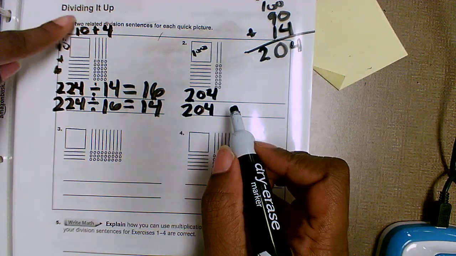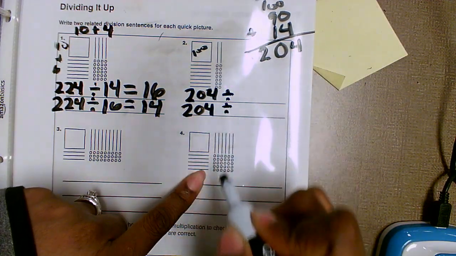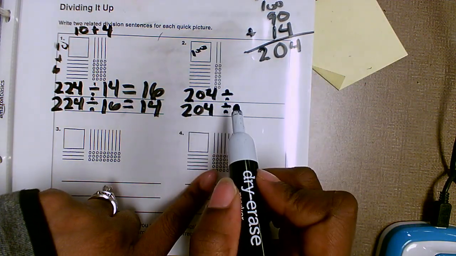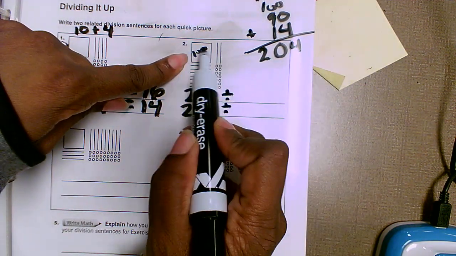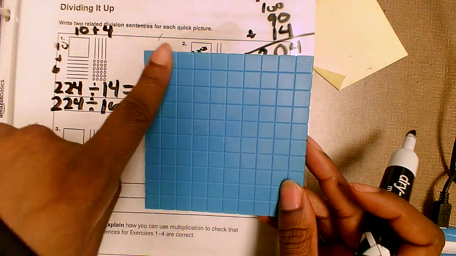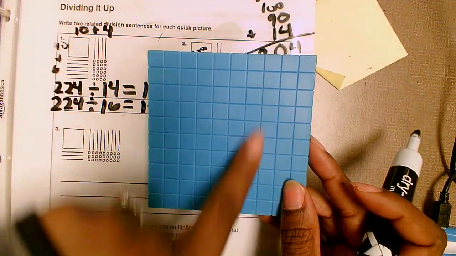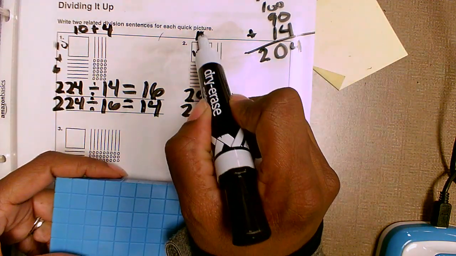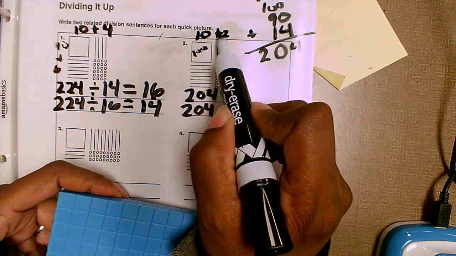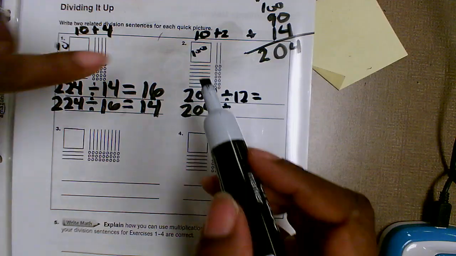My total is going to go on both lines. I know I'm dividing. That's why it's important for us to read the titles. It kind of tells you what you're doing. What am I dividing it by? This flat has 10 tenths inside of it. So this is 10. This is 2 tenths plus 2. 10 plus 2 is 12. What is my answer?